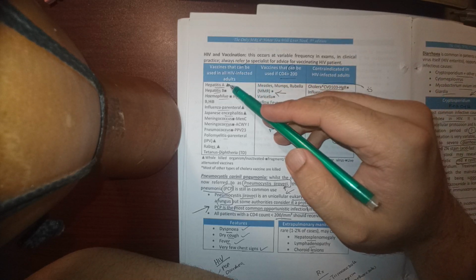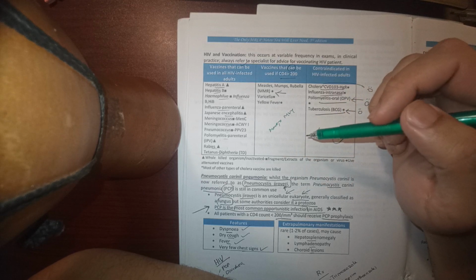Vaccines that can be given if CD4 is more than 200 are MMR, varicella, and yellow fever. And vaccines that can be used in all HIV infected patients are hepatitis B, influenza, Japanese encephalitis, meningococcus, polio, rabies, diphtheria. All these can be given.